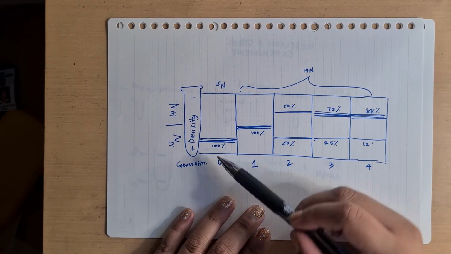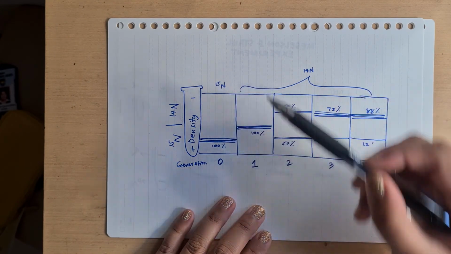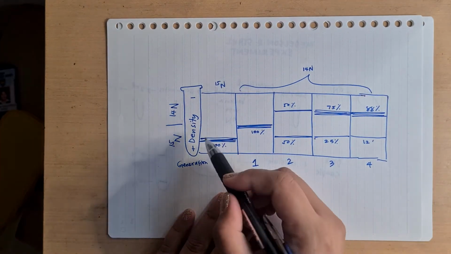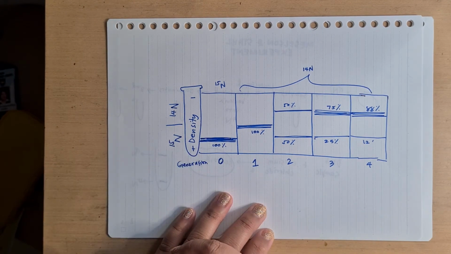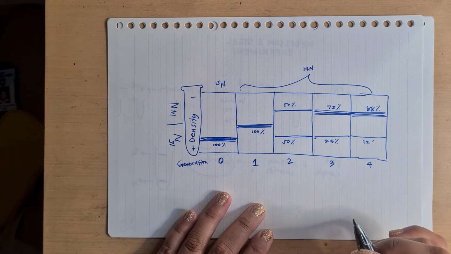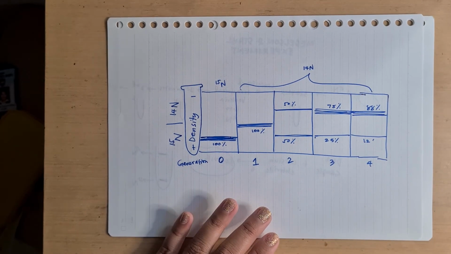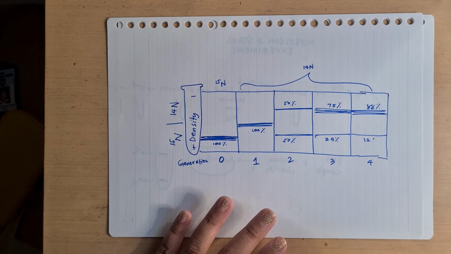Focusing on the zero generation, all the cells have only a band in the N15 section. It means that all the DNA contained only the heavy isotope, nitrogen 15.